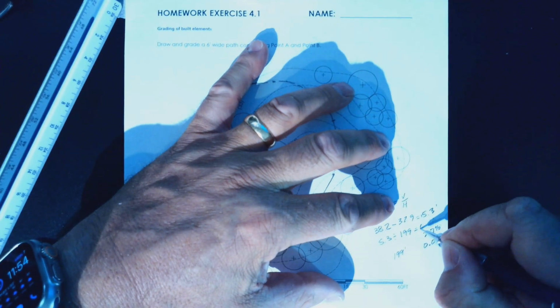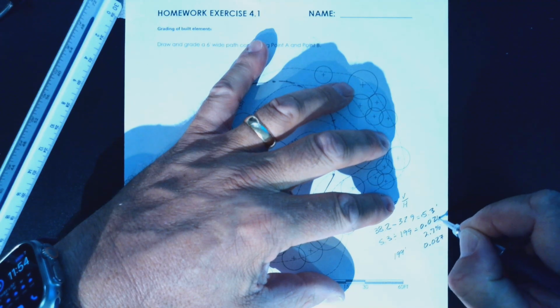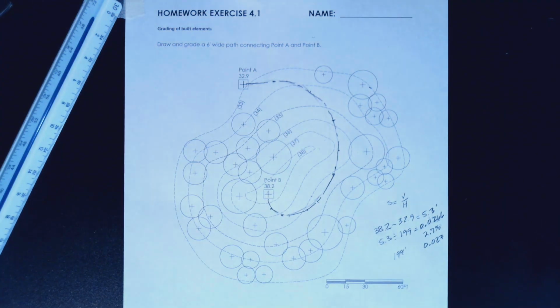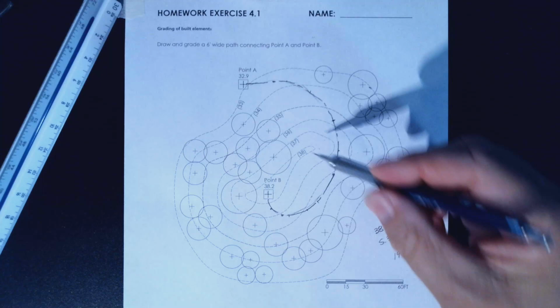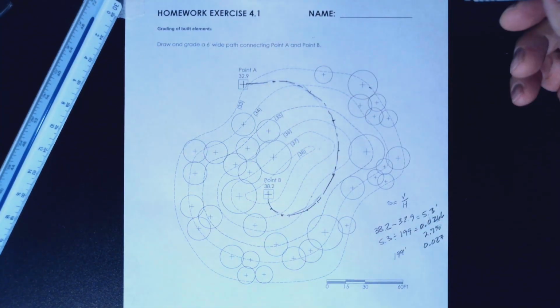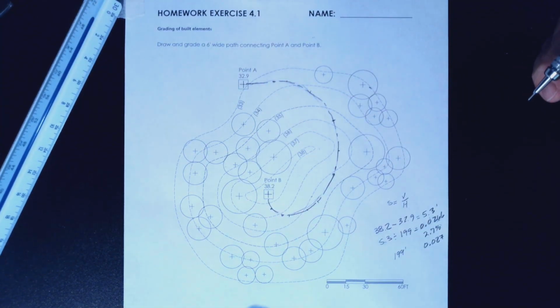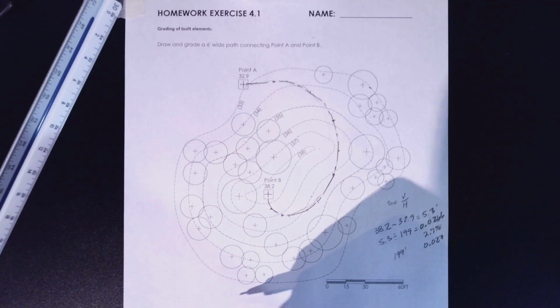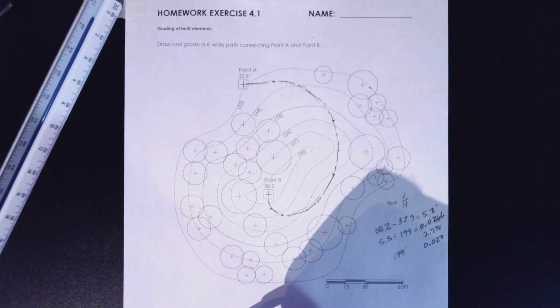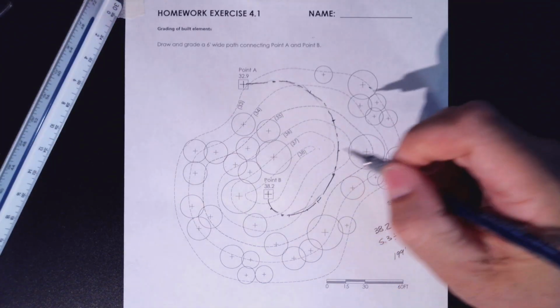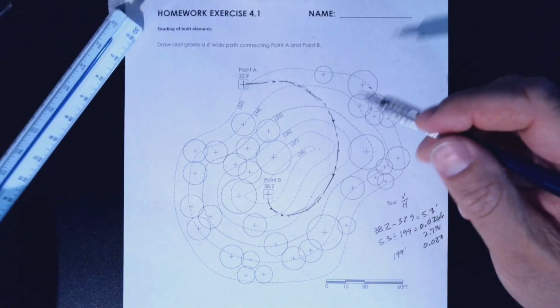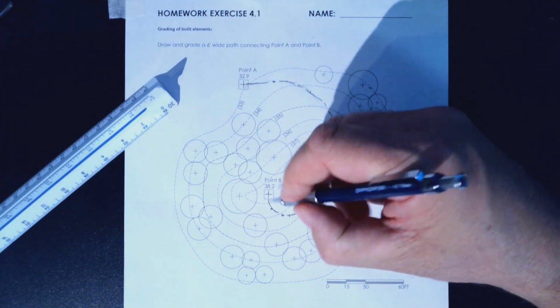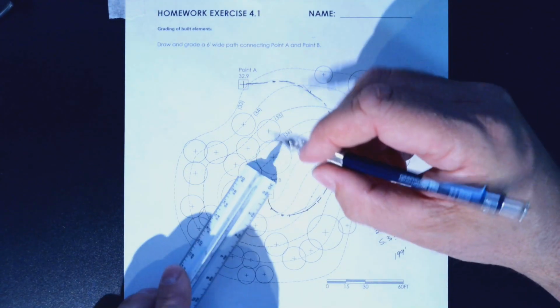It equals 0.0266. So I just rounded up, made it 2.7%. So the slope of my path is going to be 2.7%. Maximum, so path longitudinal slope here is 2.7%.